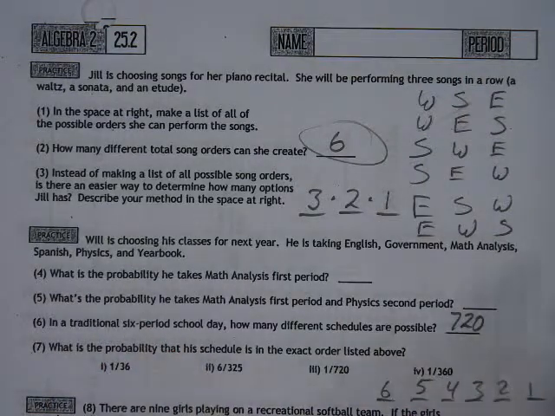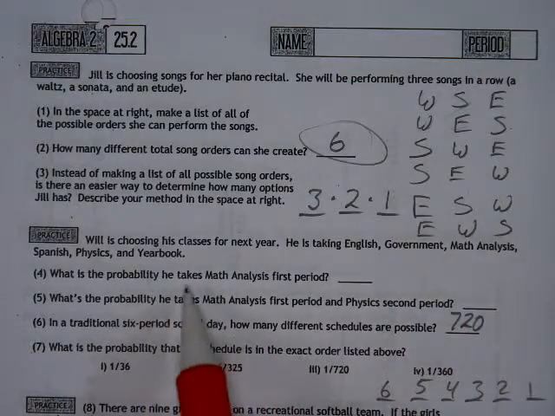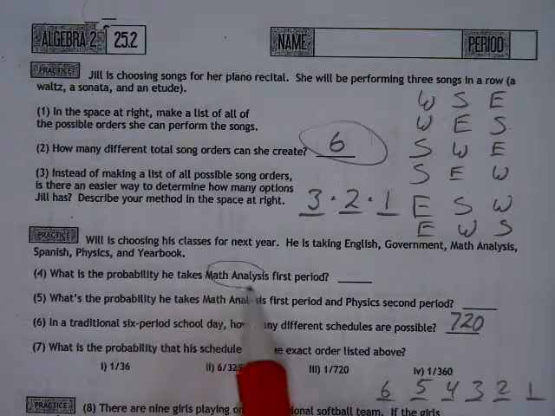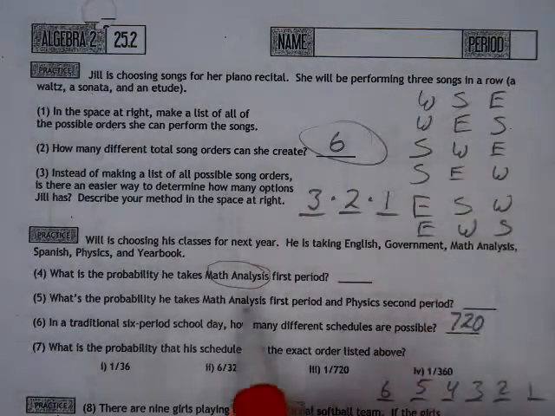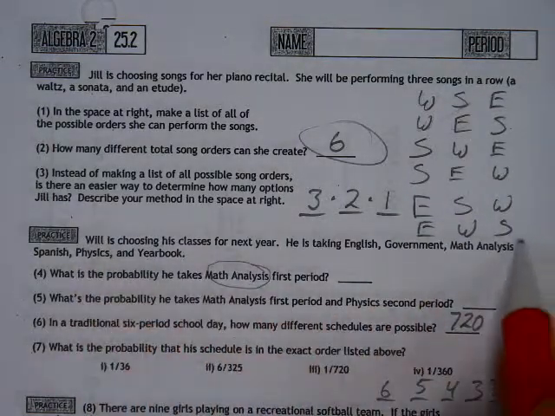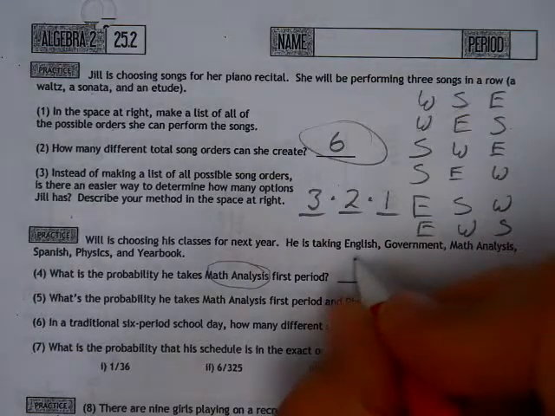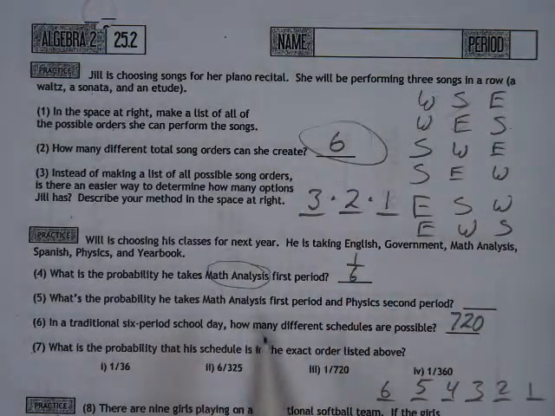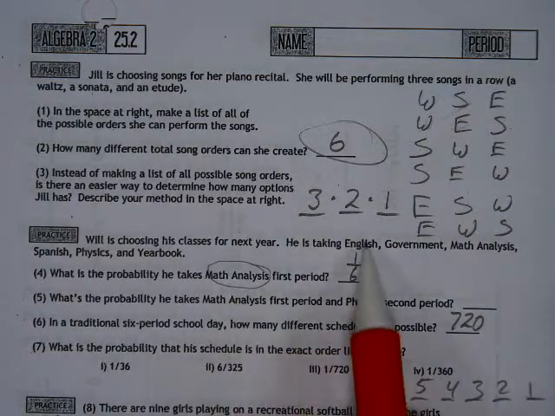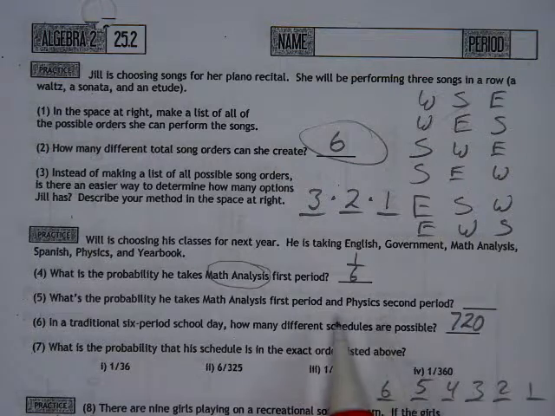So this one here is just the same as we did there, but the probability that he takes math analysis first, we're thinking about that in terms of the probability. Okay. Well, there's only one of these 6 classes that's math analysis. So only 1 out of 6 chance that math analysis could be first, because it's the one class that we're talking about out of the 6 classes that could be first period.